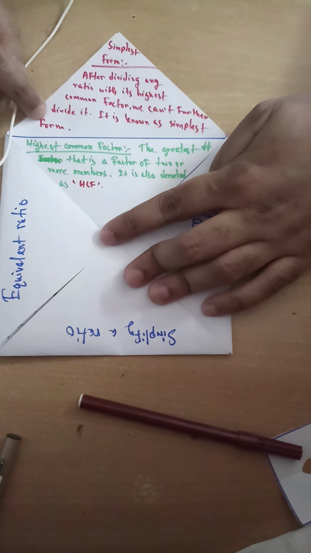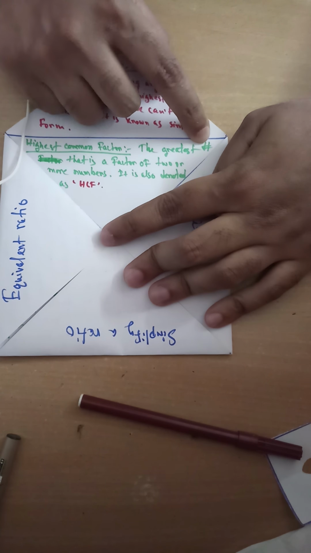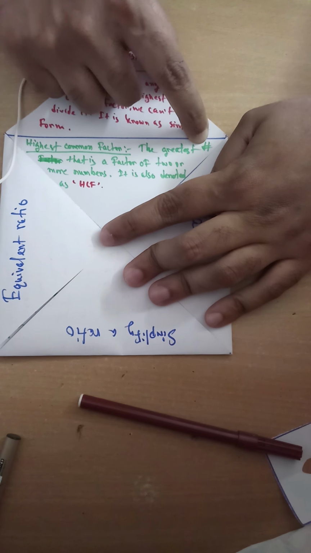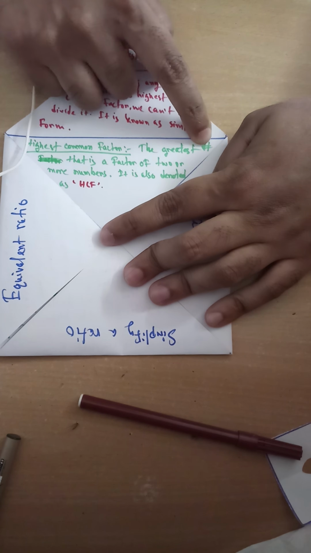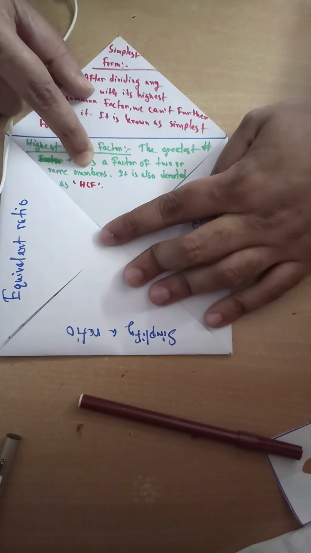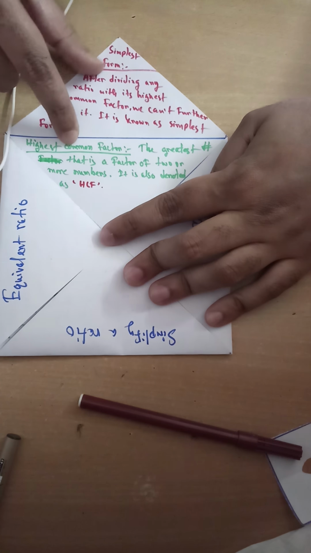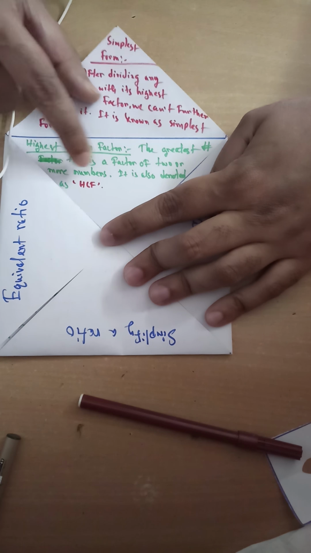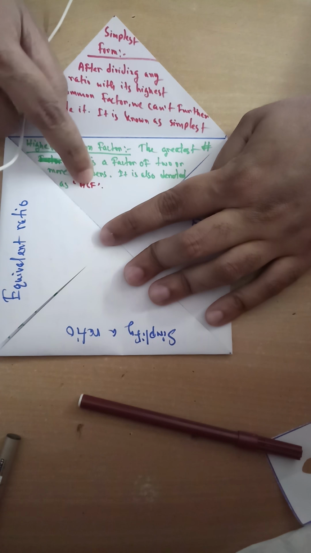Another definition we need to know is highest common factor. What is the highest common factor? The greatest number. I have used this hash sign here because I forgot to write the word number. Sorry for that. So this hash sign actually represents number. Instead of using the hash sign, we write number. The greatest number that is a factor of two or more numbers. It is also denoted as HCF. HCF stands for highest common factor.